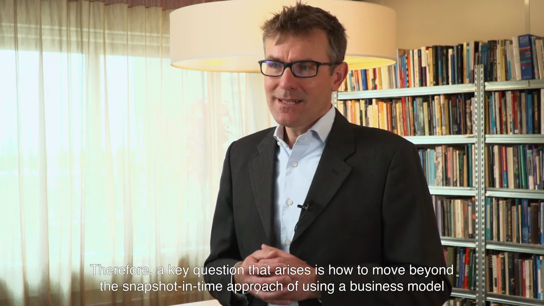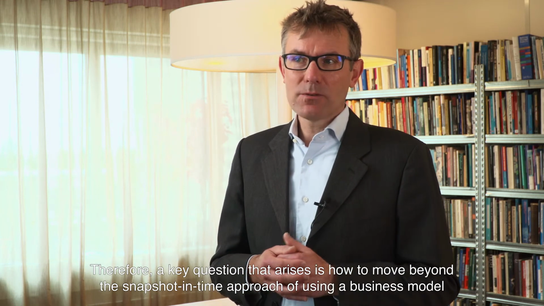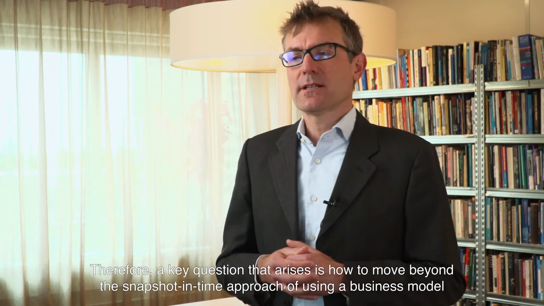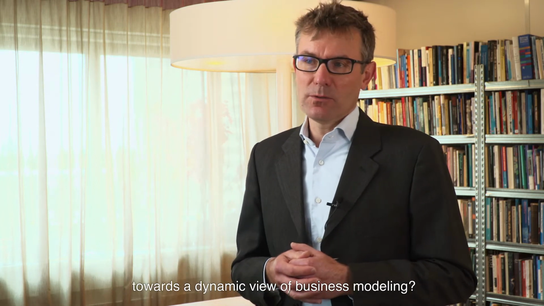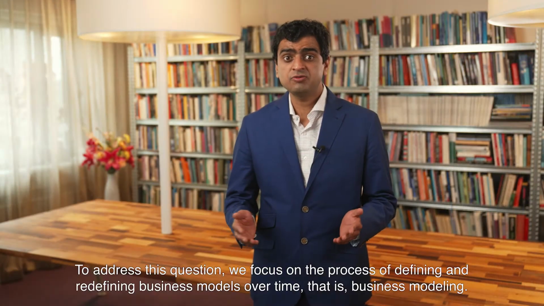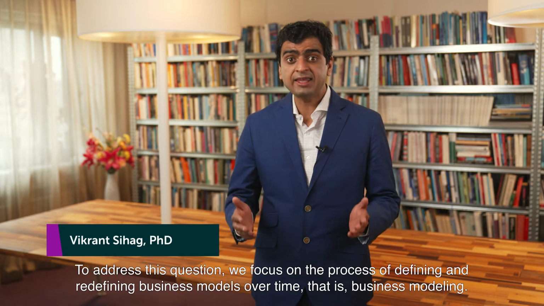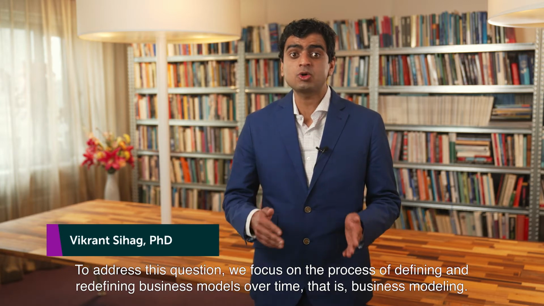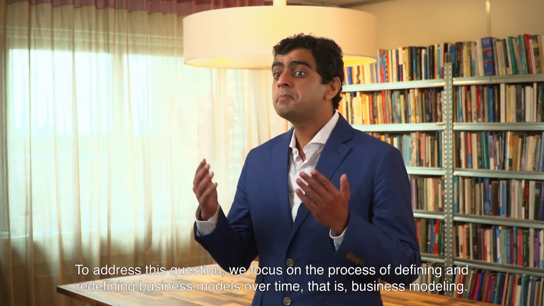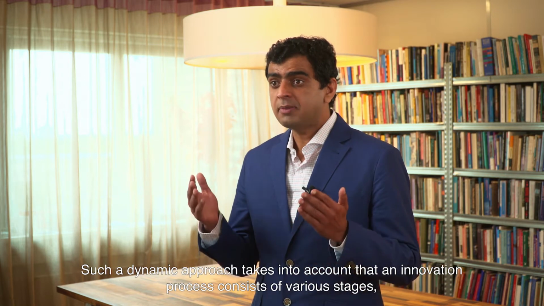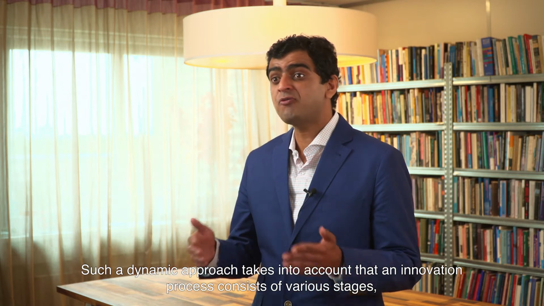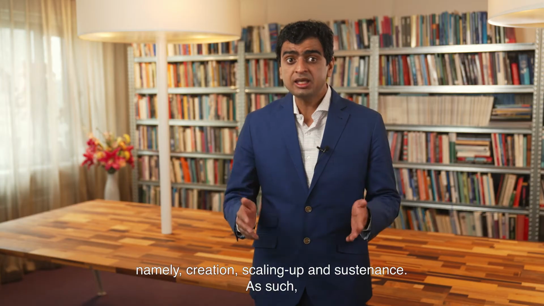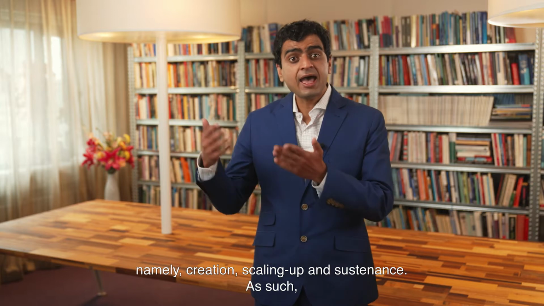Therefore, a key question that arises is how to move beyond the snapshot in time approach of using a business model towards a dynamic view of business modeling. To address this question, we focus on the process of defining and redefining business models over time, that is, business modeling. Such a dynamic approach takes into account that an innovation process consists of various stages, namely creation, scaling up, and sustenance.